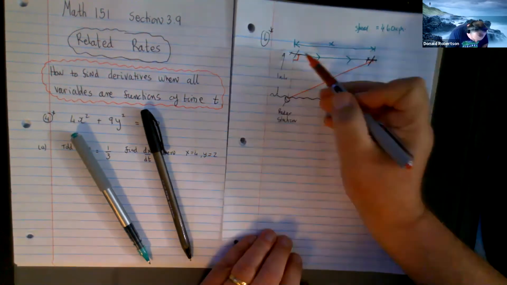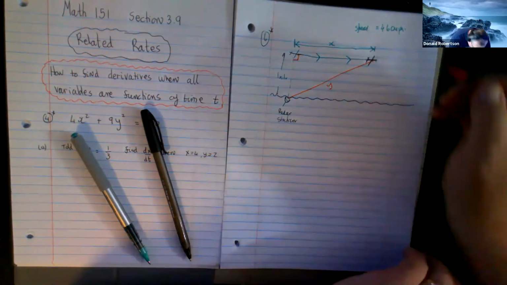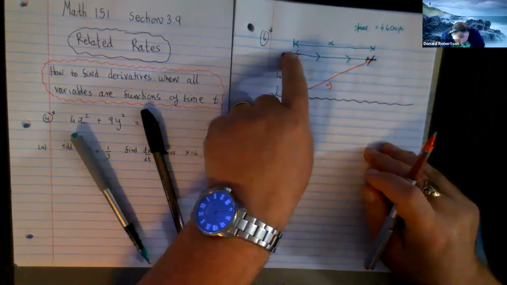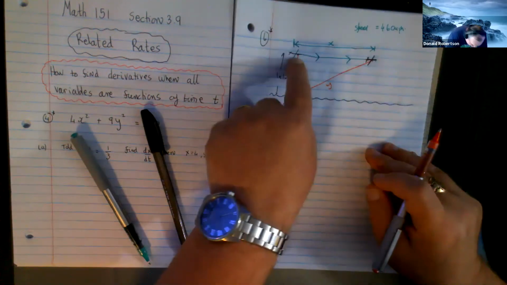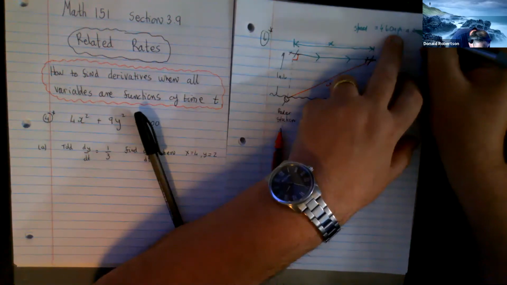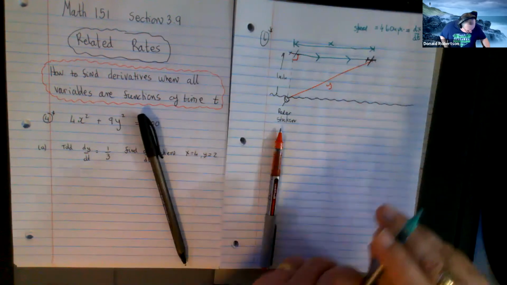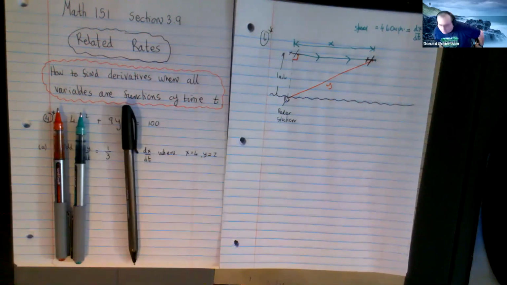So this distance is x, this distance is y, and the speed is 460. The speed is actually in this direction, isn't it? So when you tell me the speed is 460, what you've actually told me is the rate at which x is changing with time is 460.